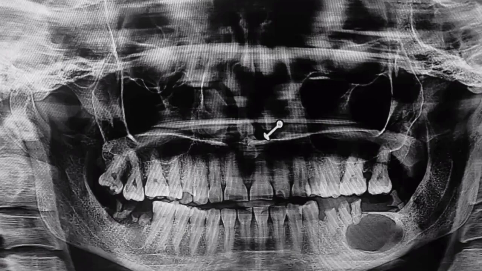It is arising from the root of the last, I think it's a molar tooth. I do not appreciate any calcification or septation within this lucency.